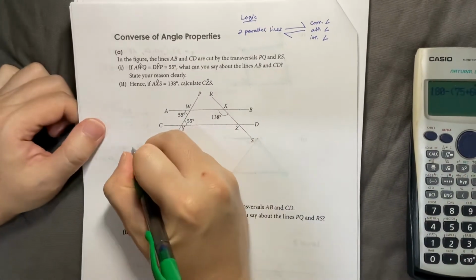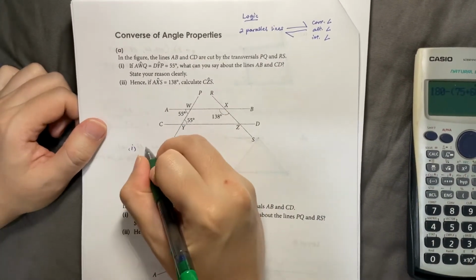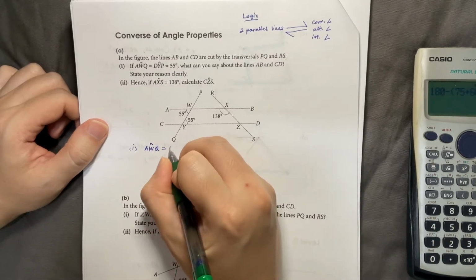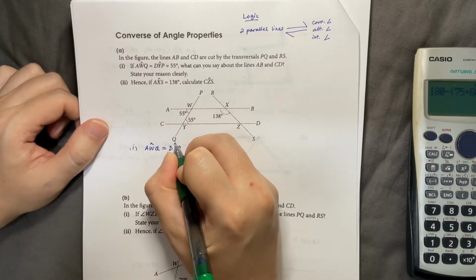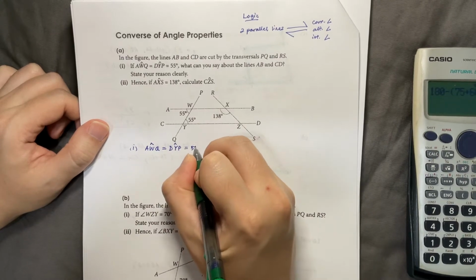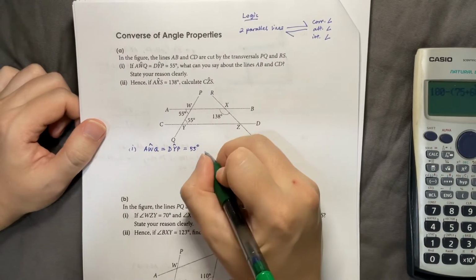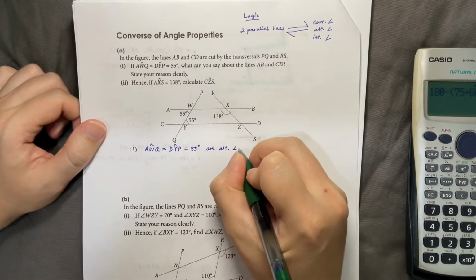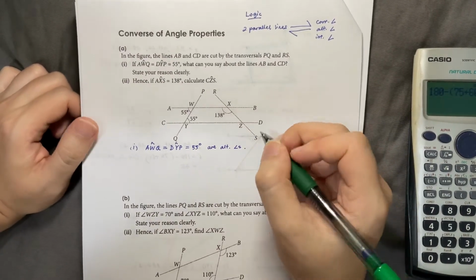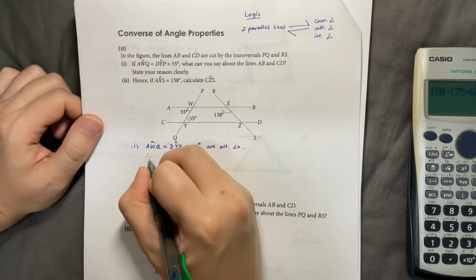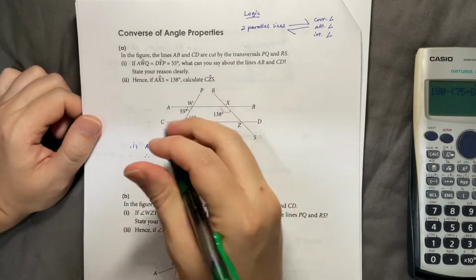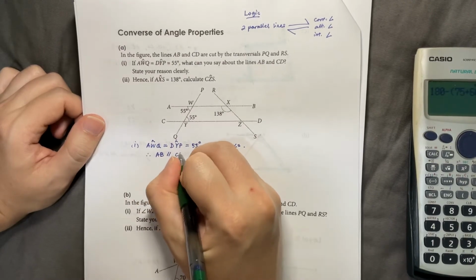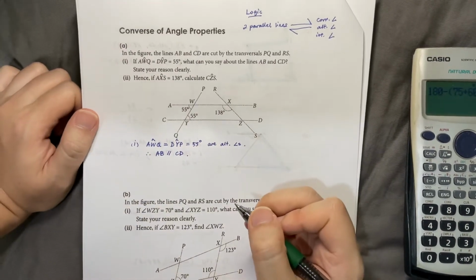So number one, we have to write that angle AWQ is equal to angle DYP, and both of them are equal to 55, and we can say that these are alternate angles. So what can you say about lines AB and CD? This means that AB is parallel to CD.